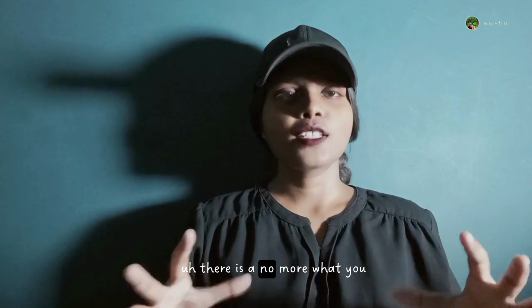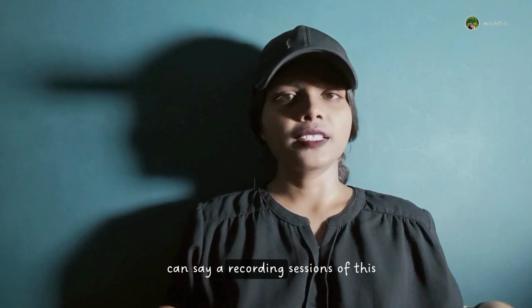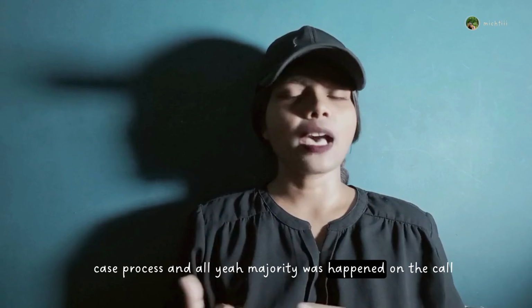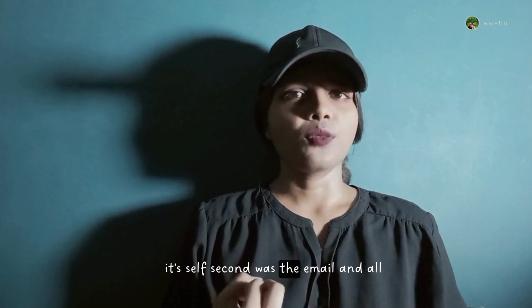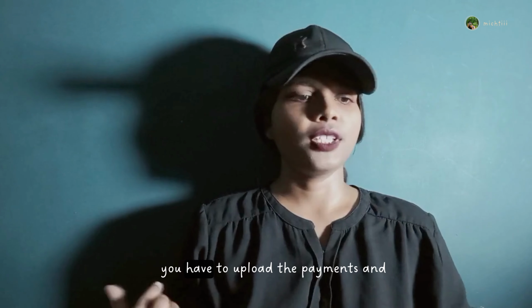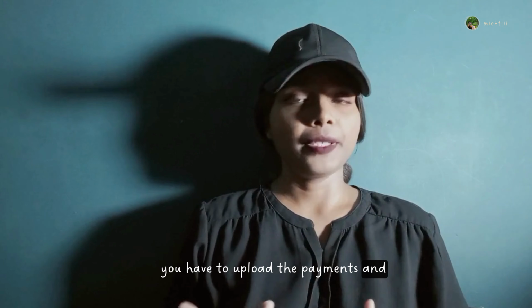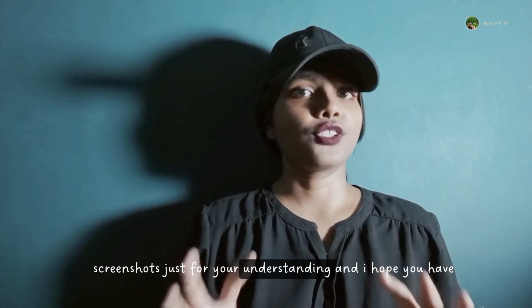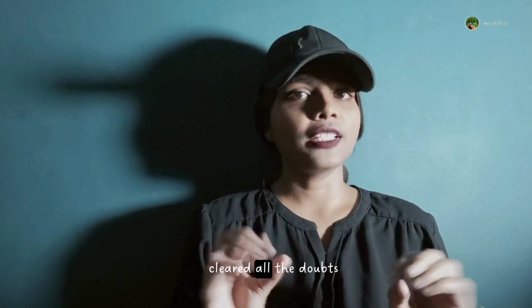There are no recording sessions of this process and all. The majority happened on the call itself. Second was the email and all, and third is the final. Their portal is there where you have to upload the payments and the receipts, everything you will get. Still, I have attached a few screenshots just for your understanding, and I hope you have cleared all the doubts.